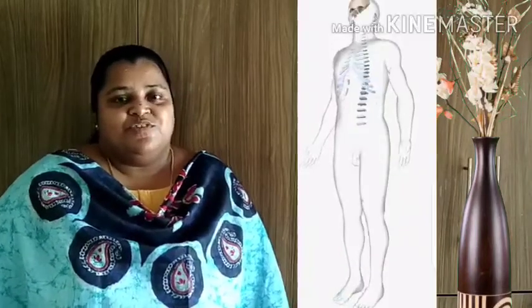Based on their position, they are divided into axial skeleton and appendicular skeleton. Axial skeleton consists of bones which provide structure and shape to our body.